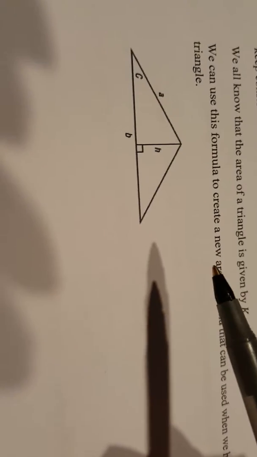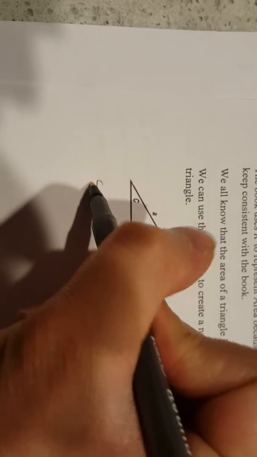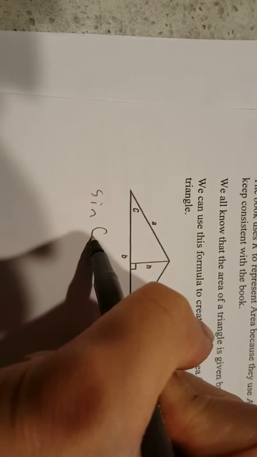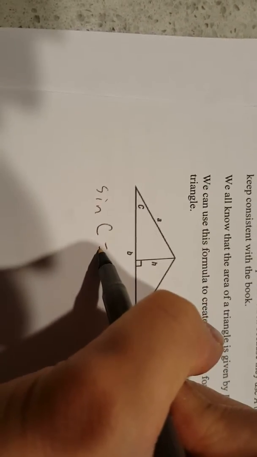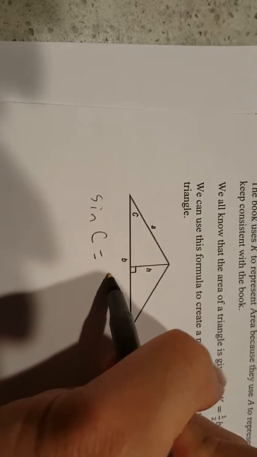So in this triangle, I'm going to use this angle to write a sine ratio. And so sine of C is equal to h over a.